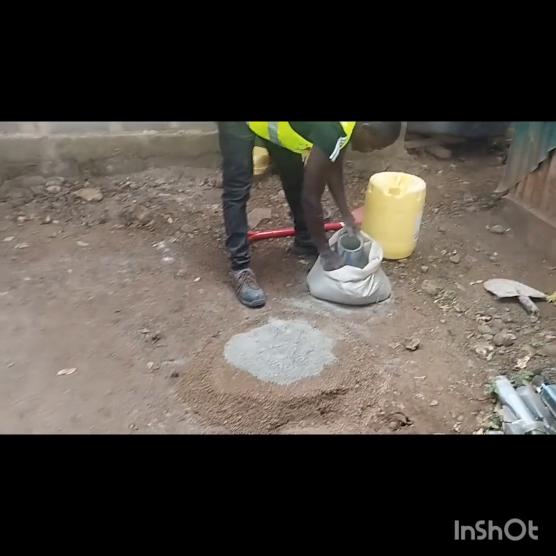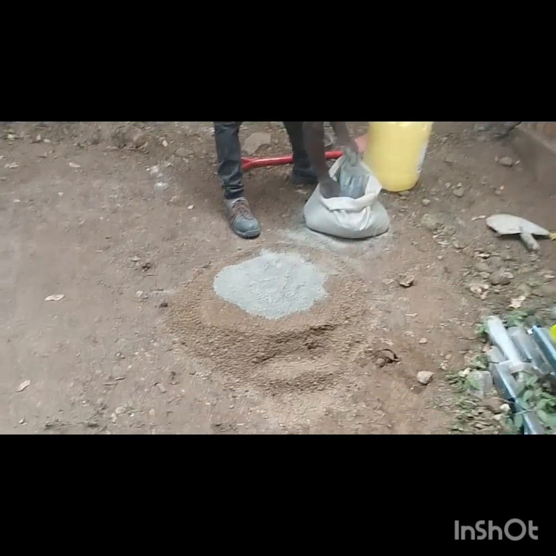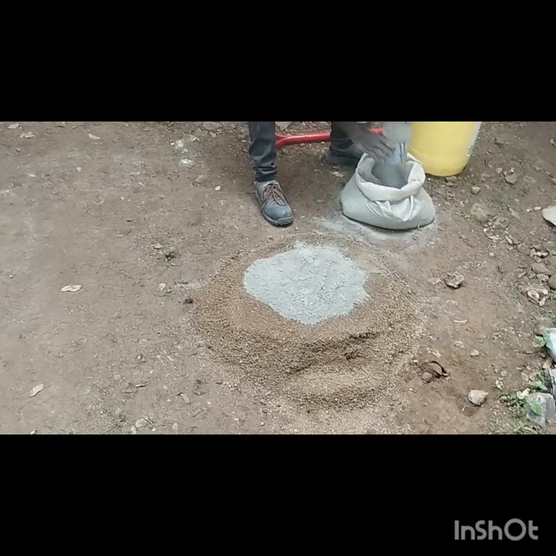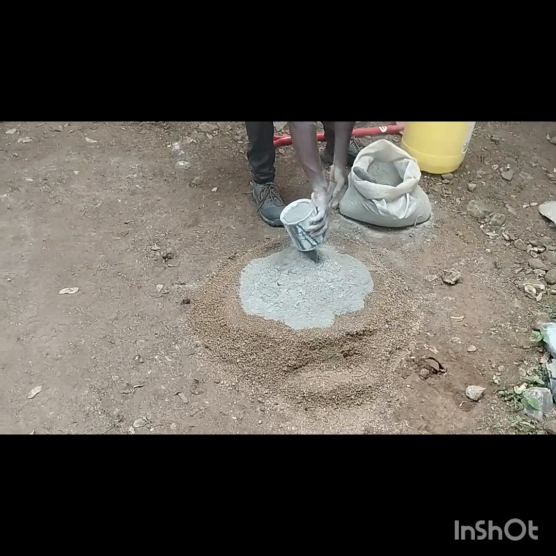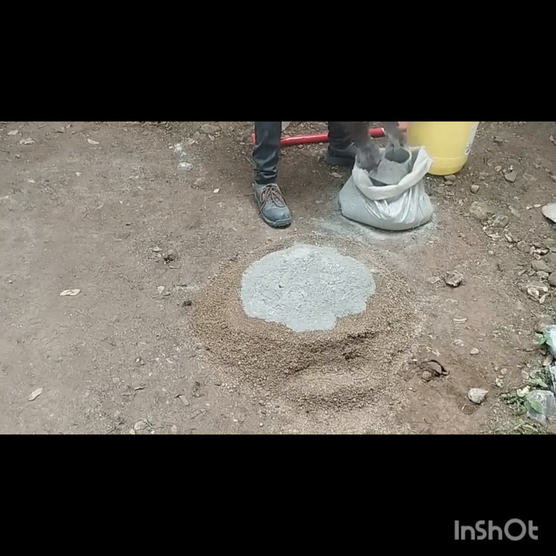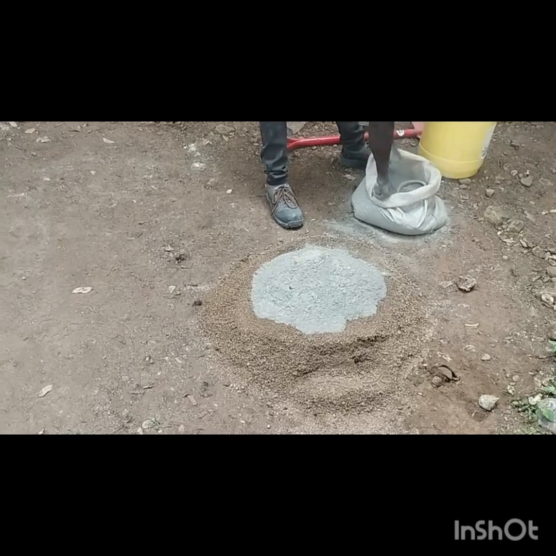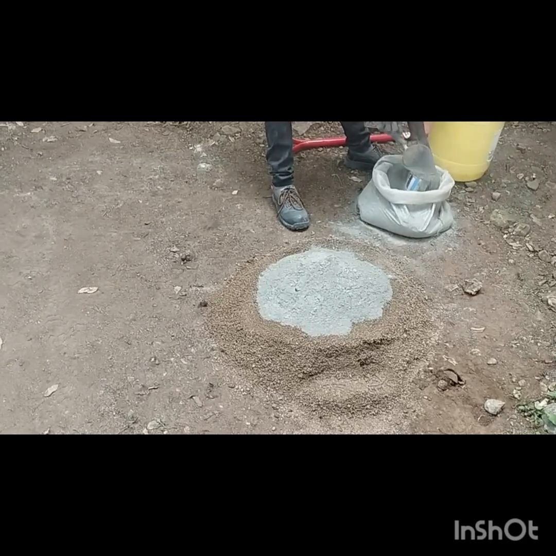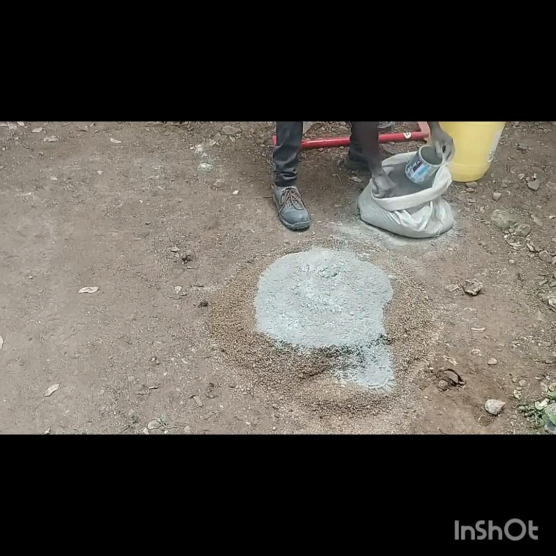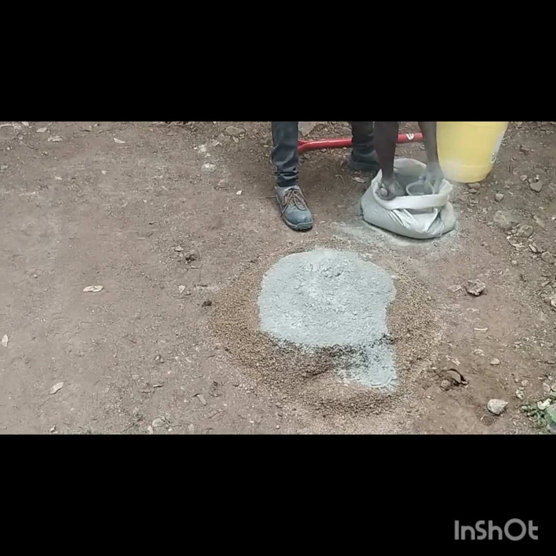As you can see, that is sand down there. We are trying to get our measurements as accurate as possible. There may be variables here and there, but we've tried to control them so that our results at the end of this video should be as accurate as possible. Even if there is an error, it will just be a small margin of error.